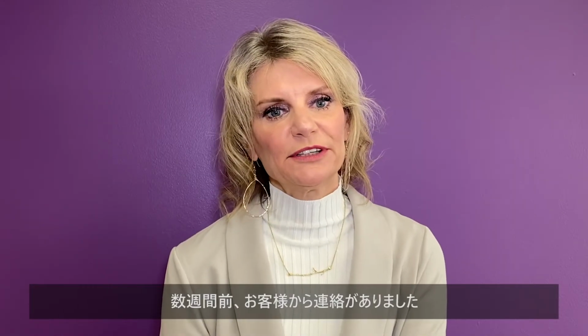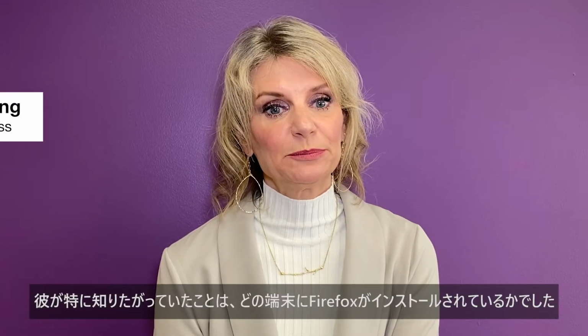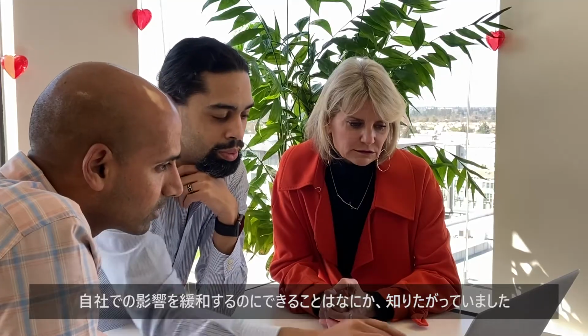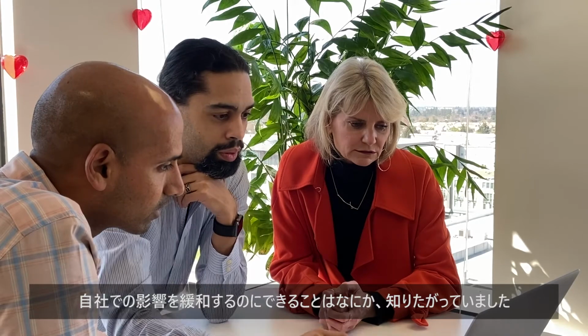A couple weeks ago, one of our customers contacted us. He was particularly interested in having our assistance in helping to identify which assets had Firefox installed. He had a concern about 2 critical CVEs that had just been released and wanted to know what he needed to do in order to mitigate that within his organization.